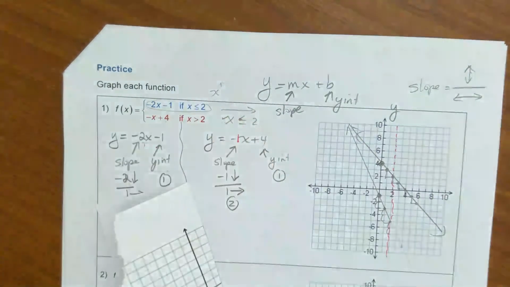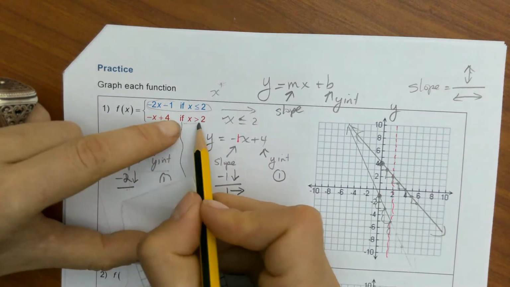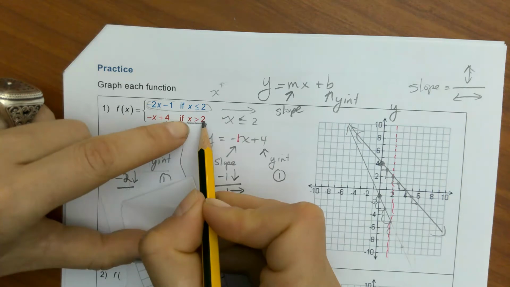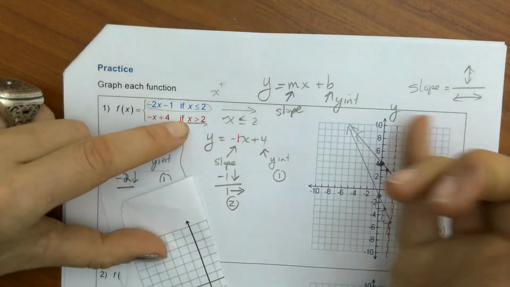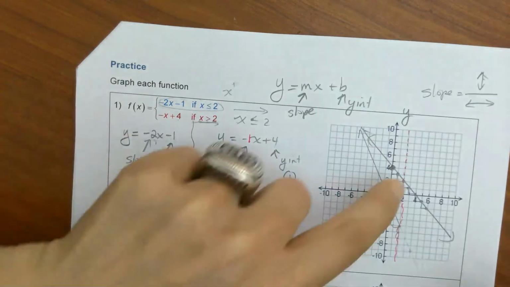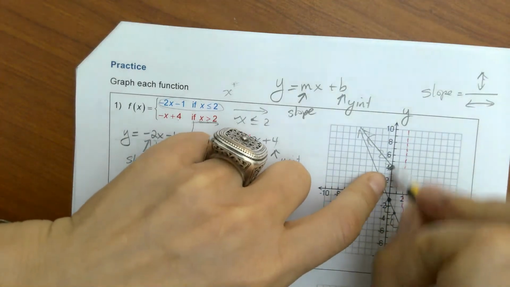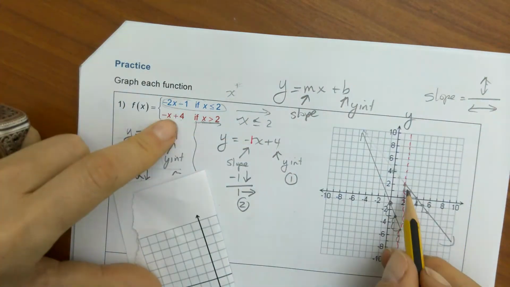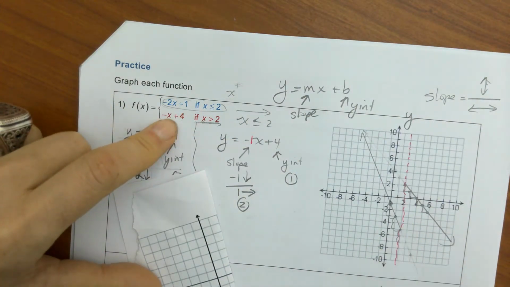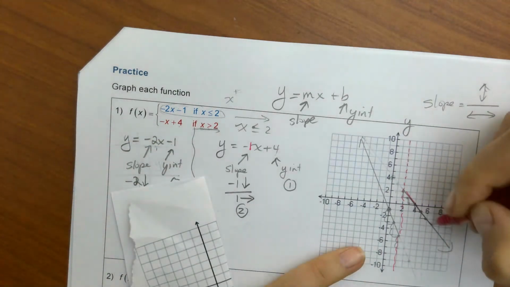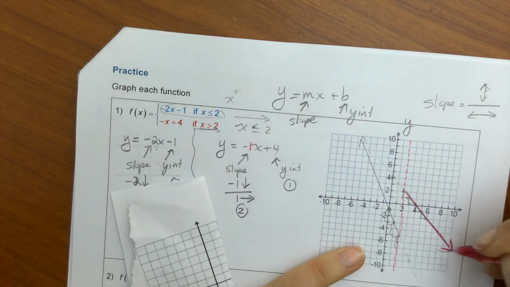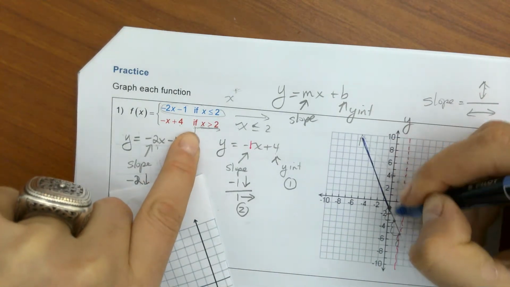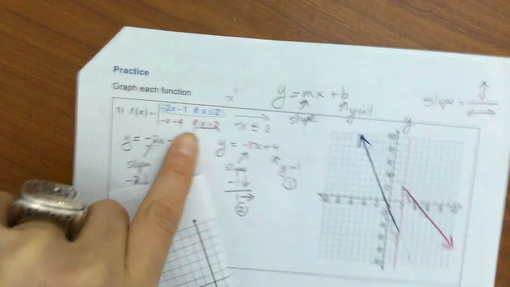Now it says, please only keep everything where x is bigger than 2. So here's my 2. It says keep only the stuff that's bigger than 2. That means I don't want this side of this line. So for the red line, I'm only keeping this part. And for the blue one, I'm keeping this part. But we're not done.